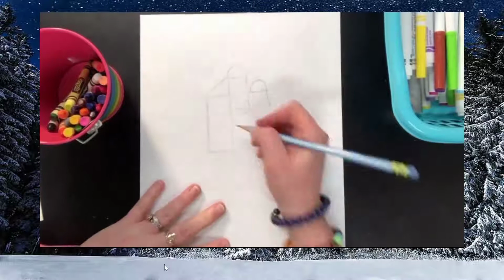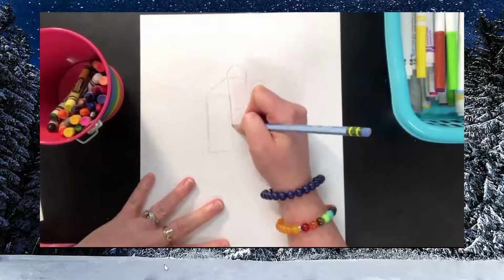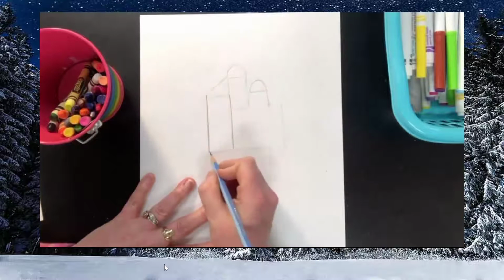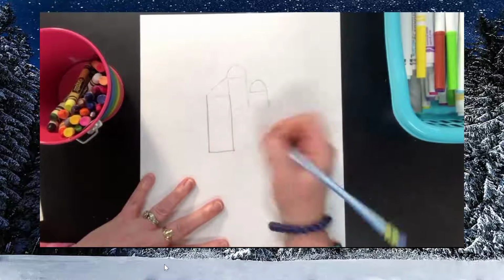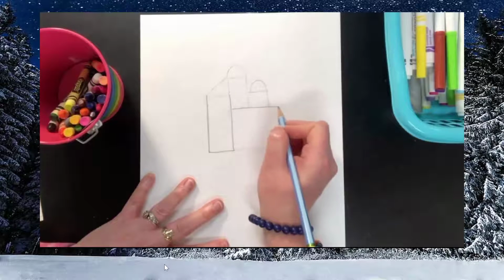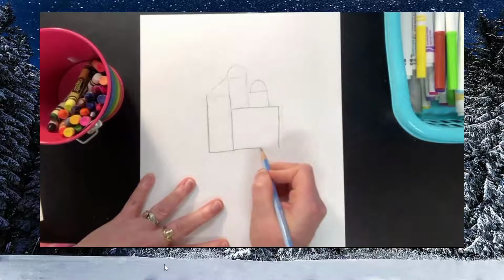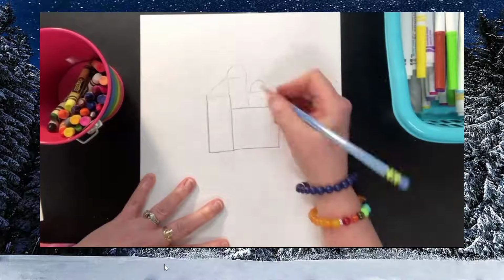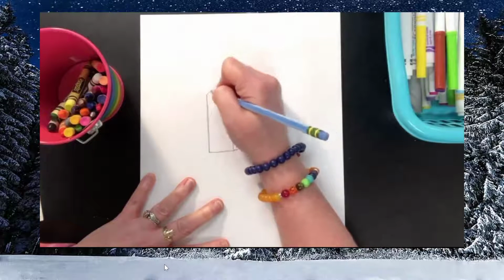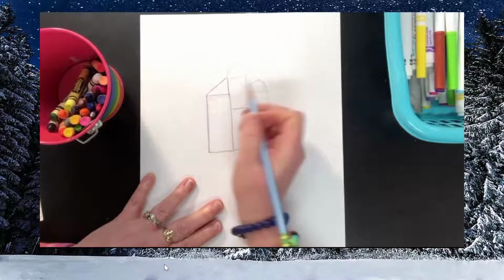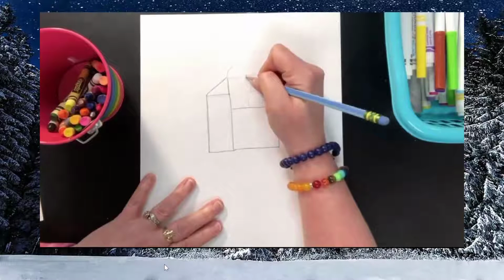So think about all those geometric shapes that you know and love to use, like rectangles and triangles and circles and squares and diamond or rhombus shape or hexagon or pentagon or octagon. And we're going to stack those shapes one on top of each other to make it look like an interesting treehouse.